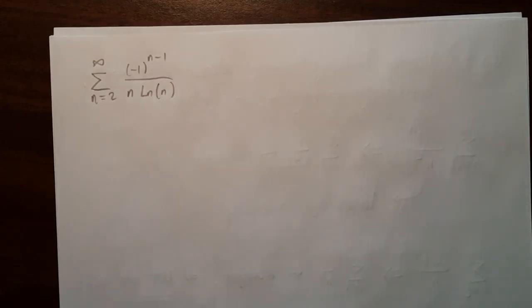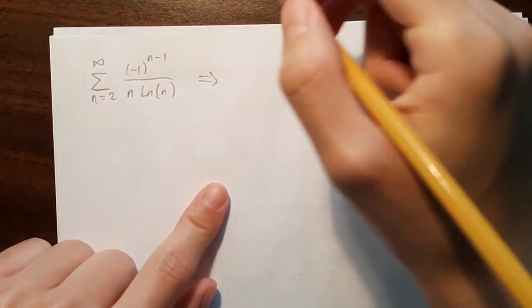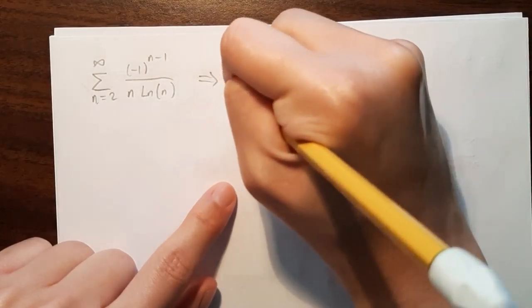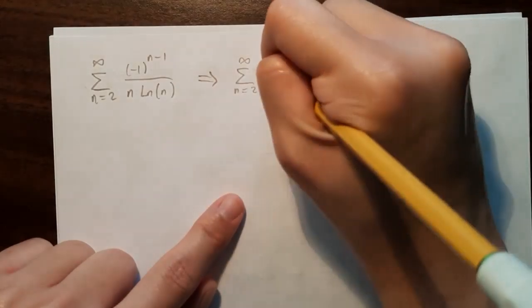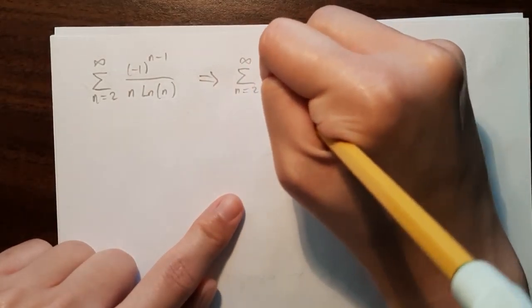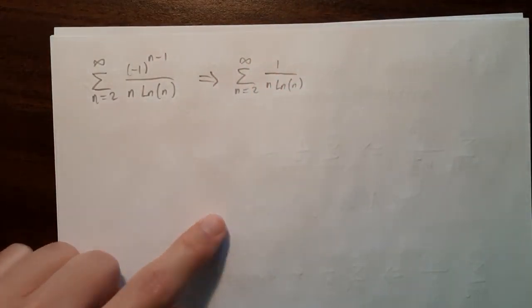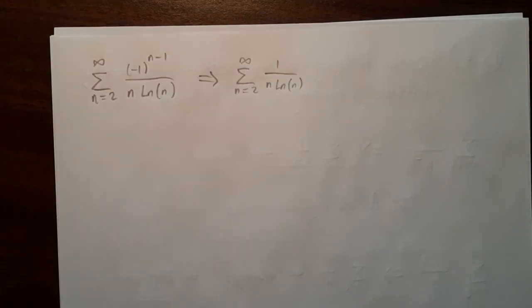All right, so usual game. Let's consider the absolute or positive term version of the series and ask whether that converges or not. So that becomes, I guess, just 1 over n times ln of n. So does this thing converge or diverge? It's kind of hard to say.